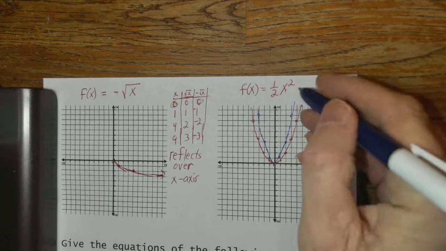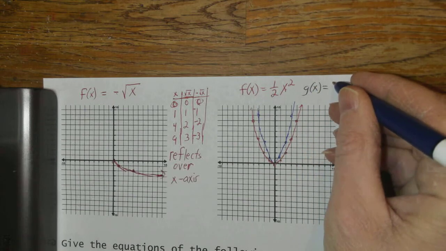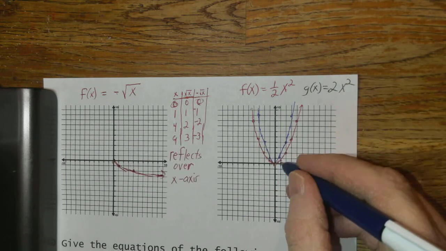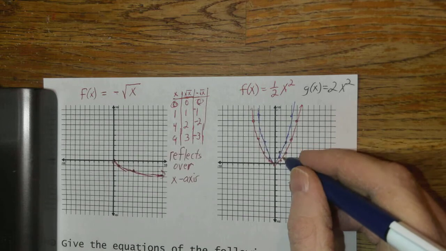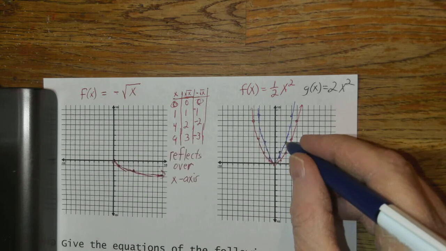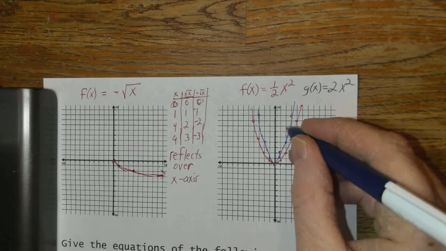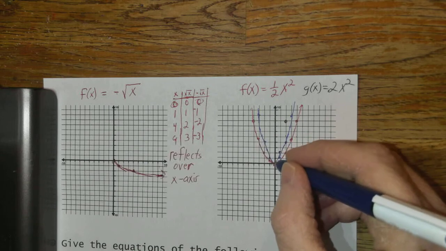Let me put one more on here. I'll do that in black. Let's say g of x equals 2x squared. So where it was 1, 1 now it's 1, 2. Where it was 2, 4, now it's 2, 8. So I got a couple on there now.